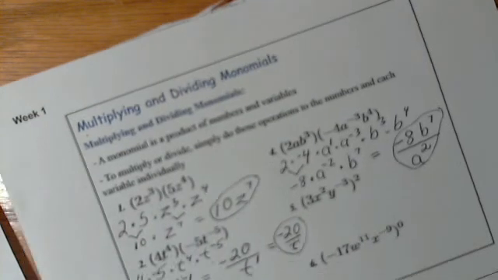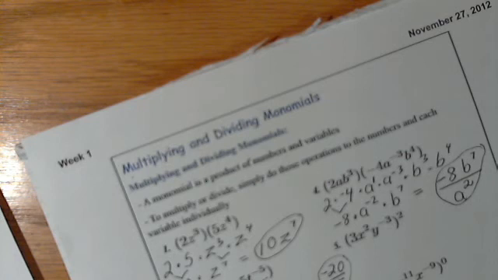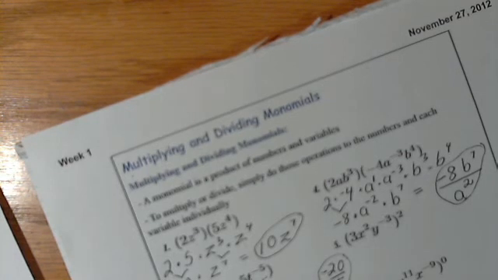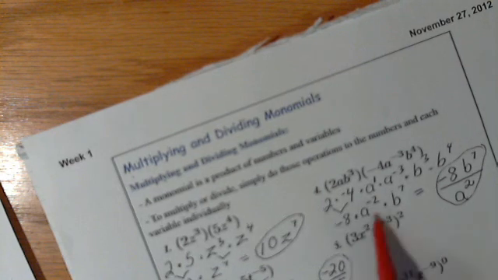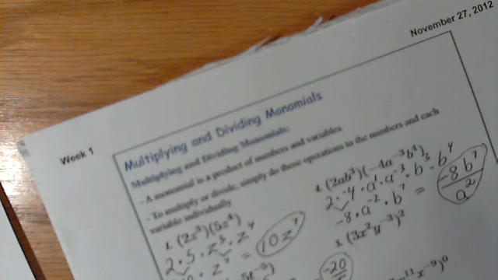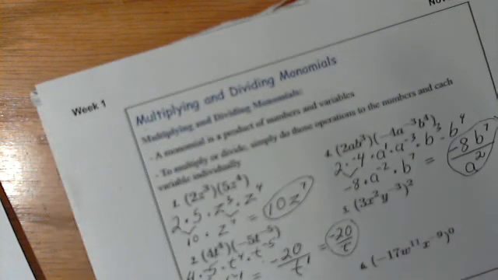Okay? Alright, the next one is a little crowded, so I think I'm going to change colors so it contrasts. This time we have a monomial, a whole bunch of junk raised to the 2nd power. So in this one, we've got to make sure everybody inside those parentheses gets that power.